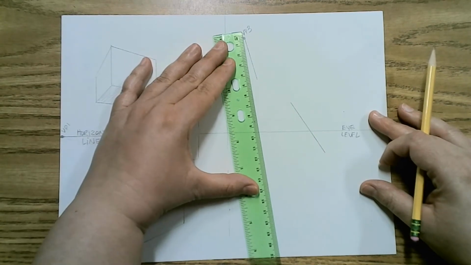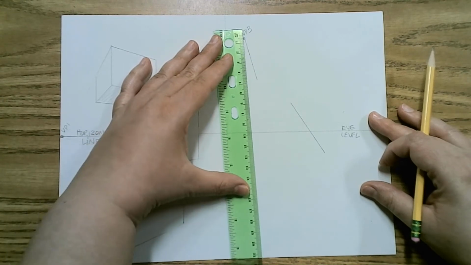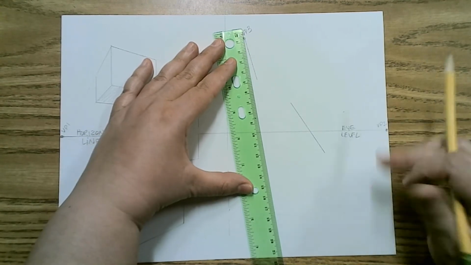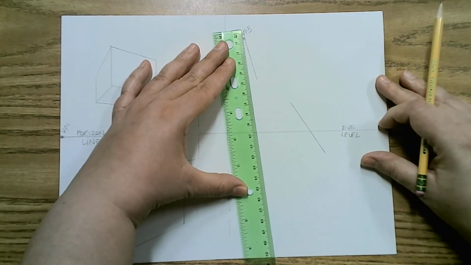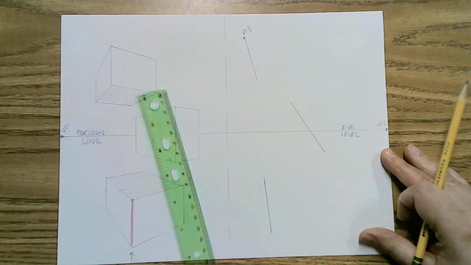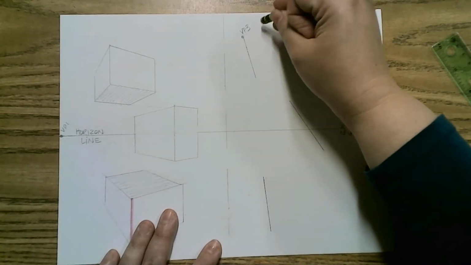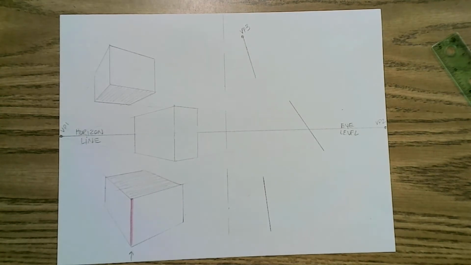Ooh, that's close to the edge. Any way you want it, it just has to line up with the vanishing point. And one completely below the horizon line or eye level. So the corners have to line up with the 3rd vanishing point.